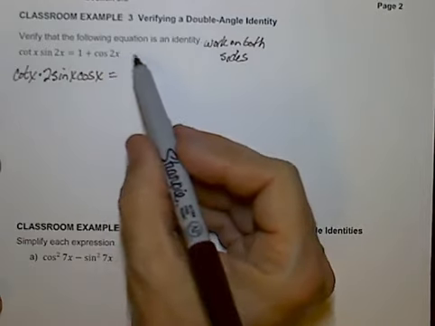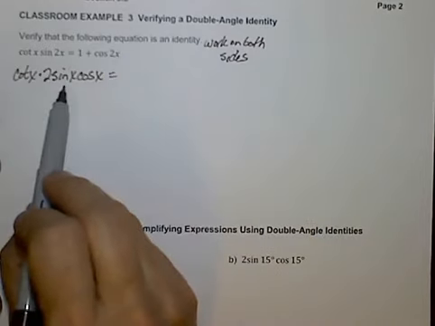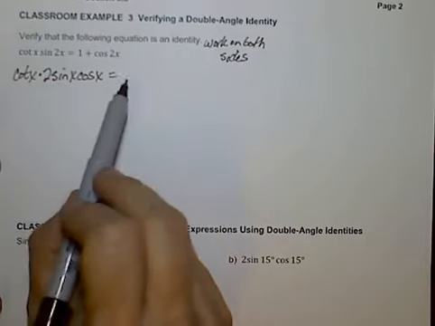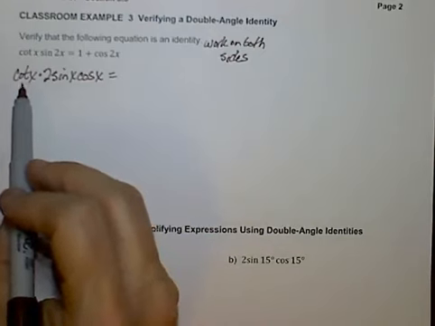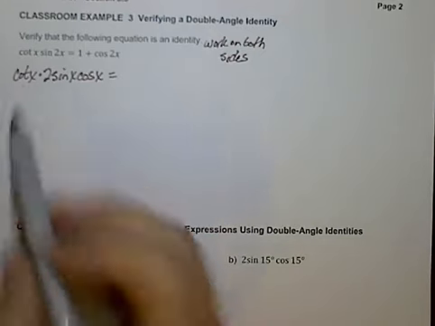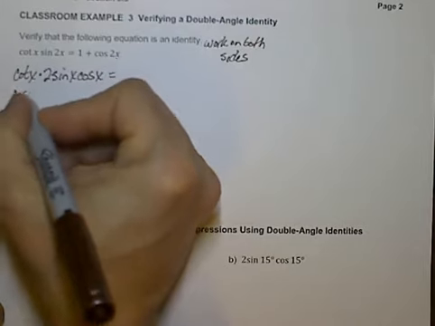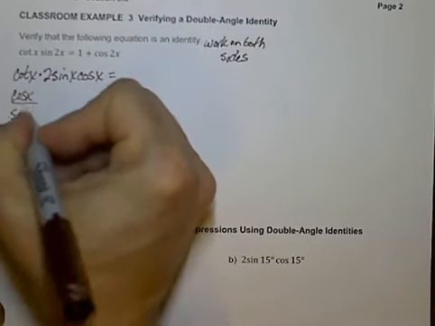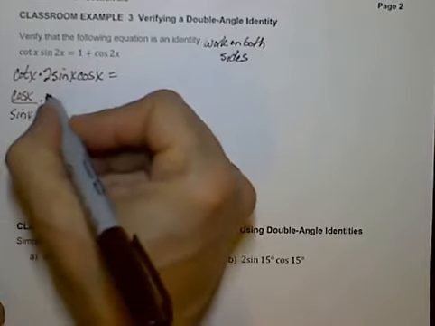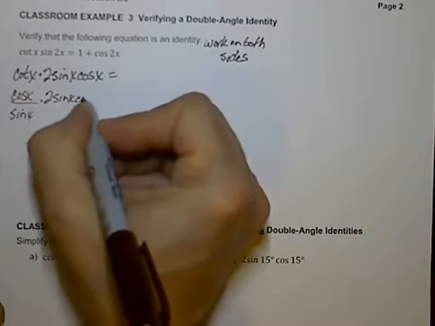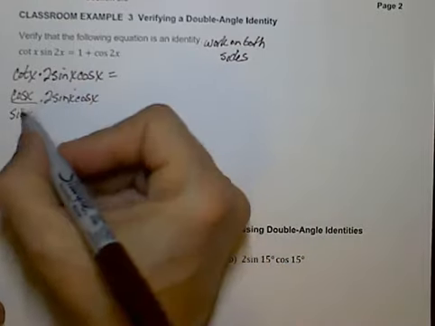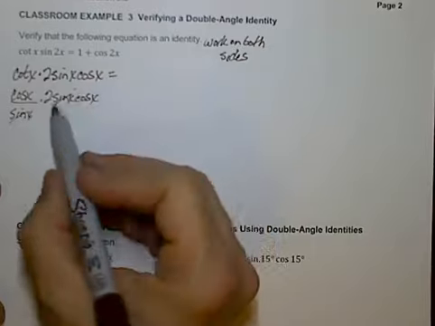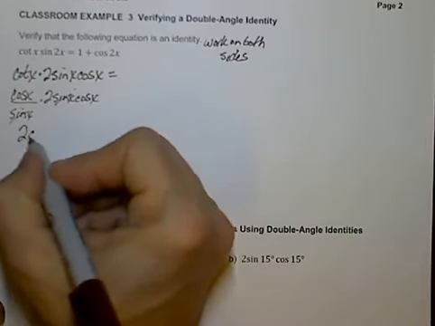And I'm going to work on this side in a minute, but first I want to work on this side a little bit just so I can see kind of what I want the other side to look like. The other thing that I could do here is I could rewrite cotangent in terms of sine and cosine. Cotangent is cosine over sine. That would give me cosine of x over sine x times 2 sine x cosine x. And that means that I can cancel out the sines. That's going to give me 2 times cosine squared x.